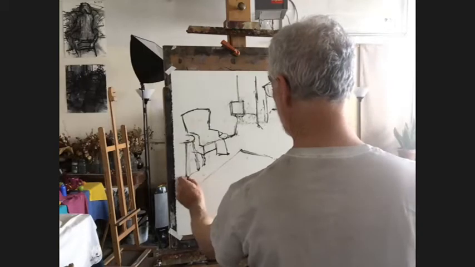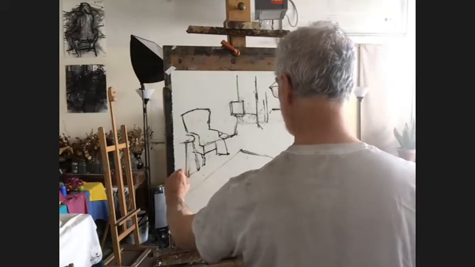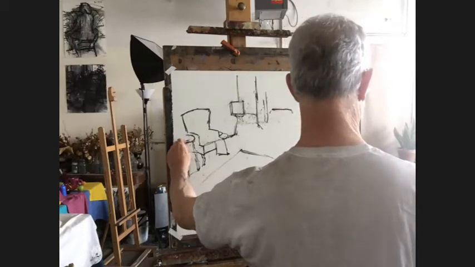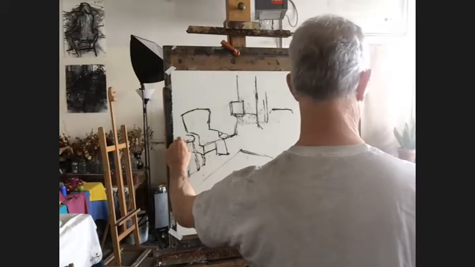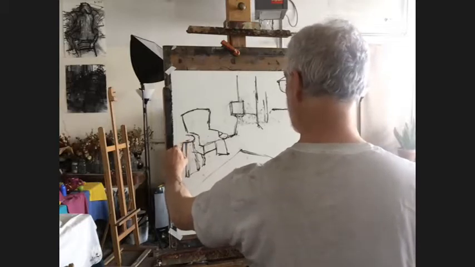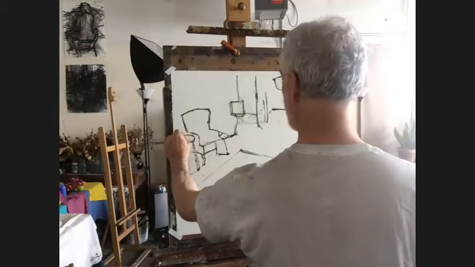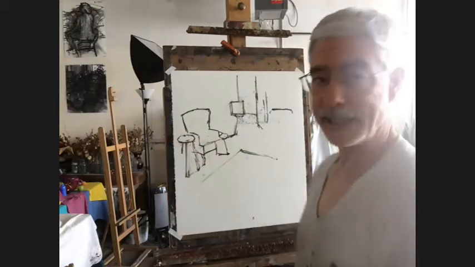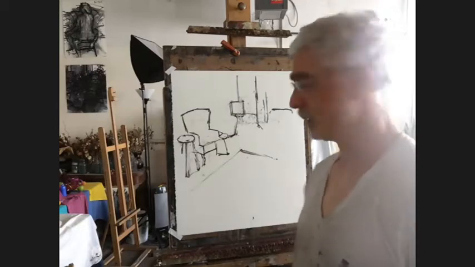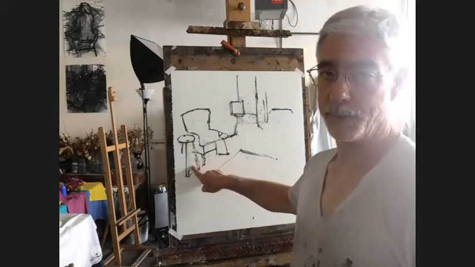And that's about right. Okay. So here. And it turns out that stools are a bear.